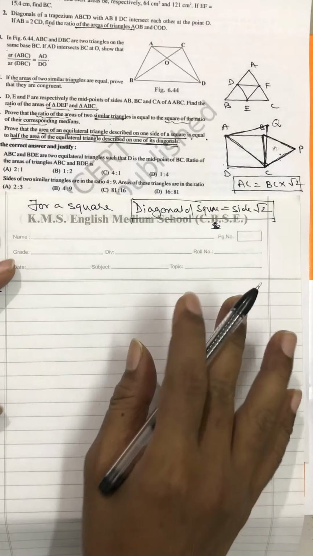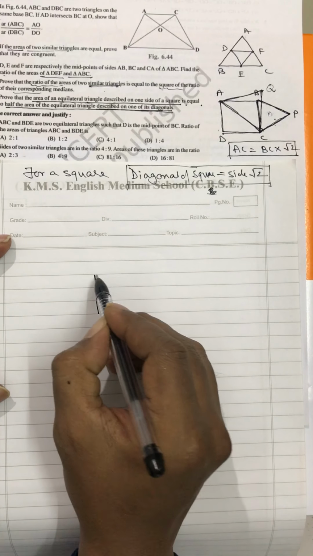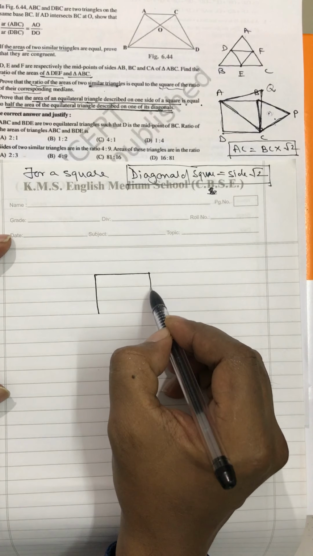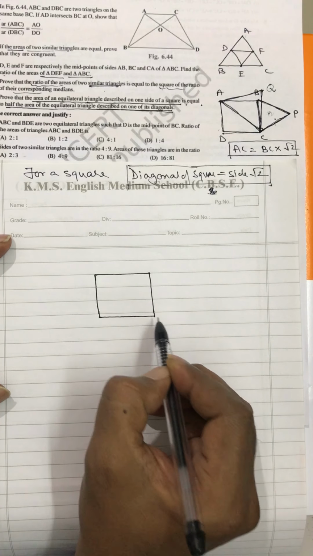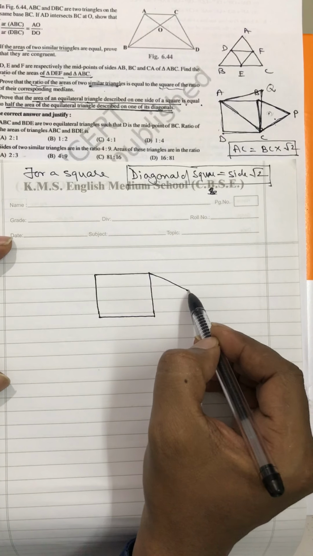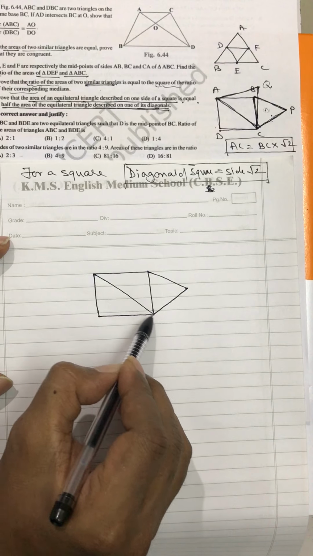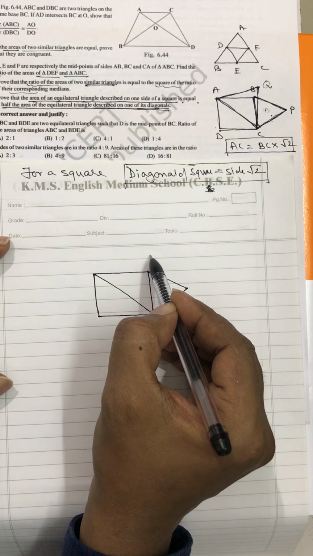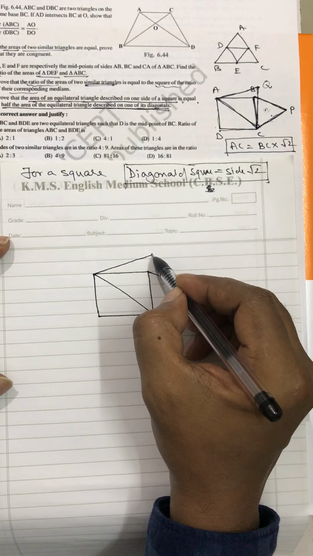So basically this diagram, I hope you all have understood. So this is basically a square over here. Fine. On this square, I am supposed to draw two triangles, one on the side of the square and another on the diagonal of the square. Fine, my dear students. So it will be something like this.